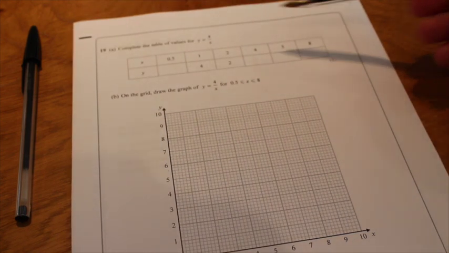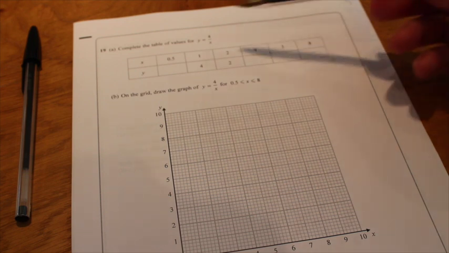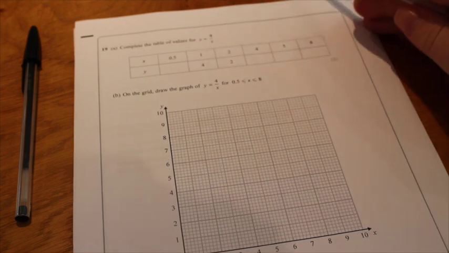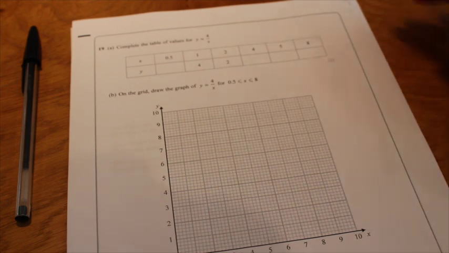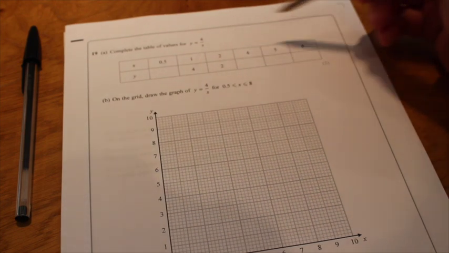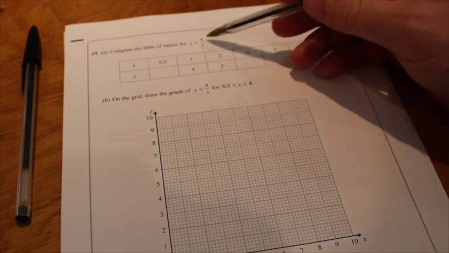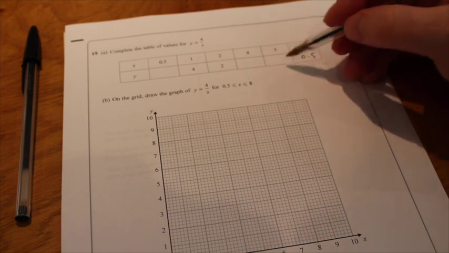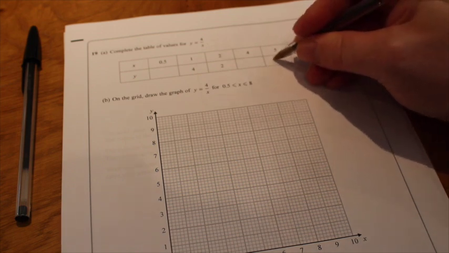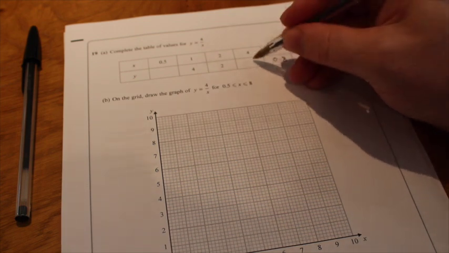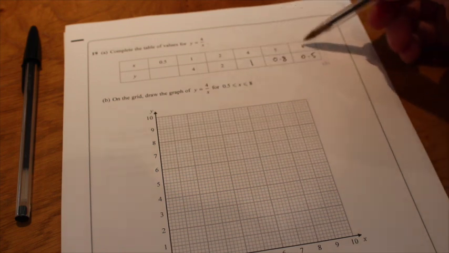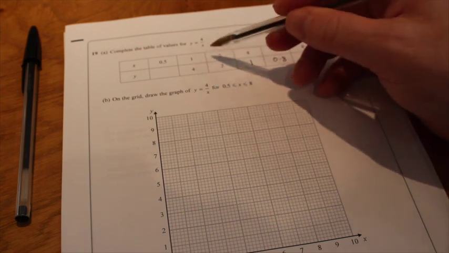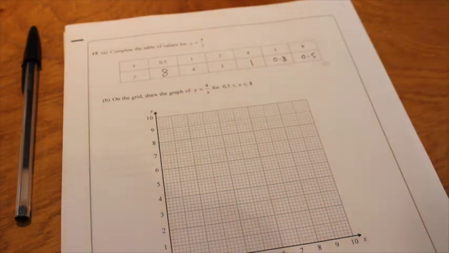Graphs from equations, they've been nice here, they've given you the table, so we're basically going to shove our value of x into the equation here and see what we get out. I'm going to start with the bigger numbers, staying away from the negatives or the halves, because then you'll be able to hopefully spot a pattern. So 4 divided by 8 is 0.5. 4 fifths I know is 0.8. 4 over 4 is 1. So we can see from here we are doubling, doubling, doubling. So 4 divided by a half is 8.